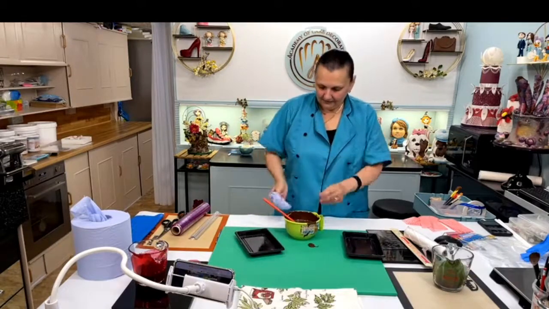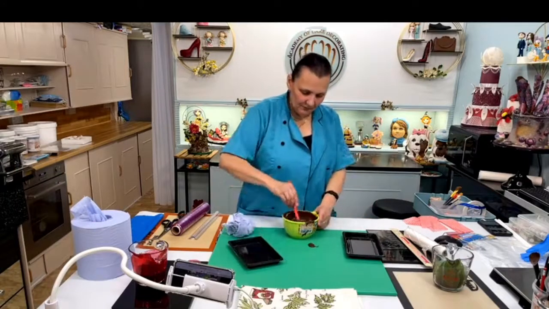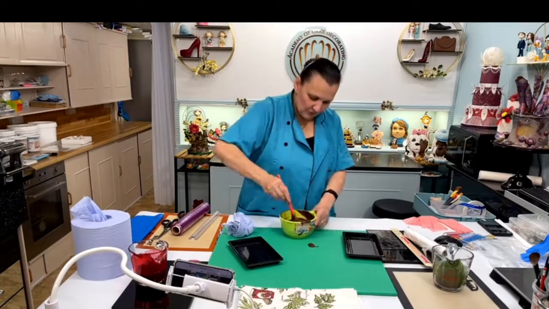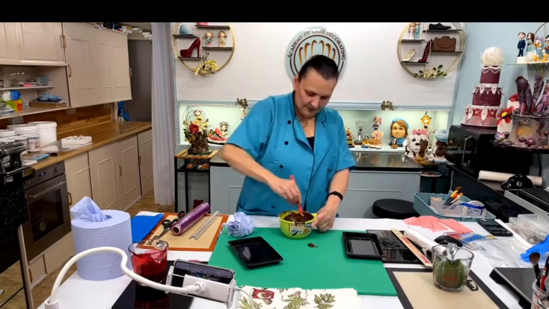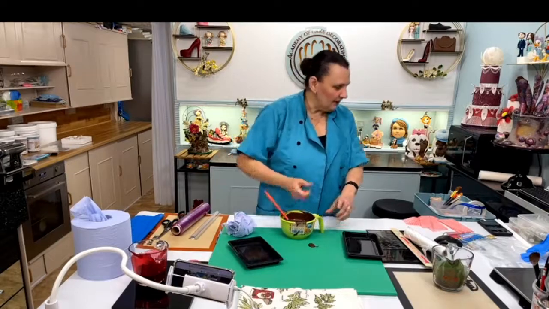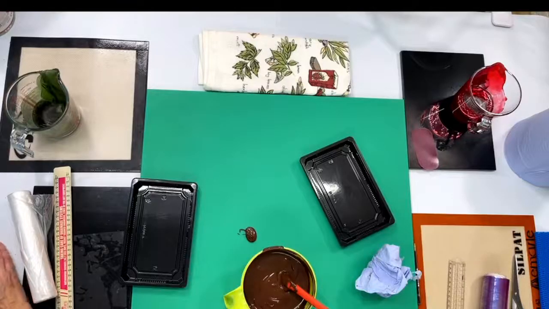Bear in mind the chocolate is always messy, so be ready to get covered with chocolate. Okay, so keep stirring. Let's change the camera so that you can see what happens from the top.